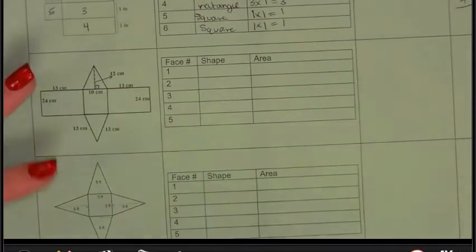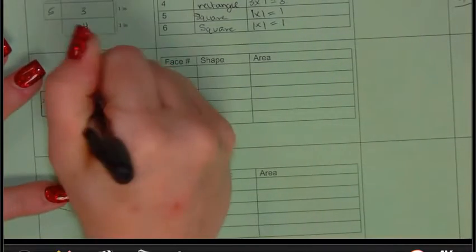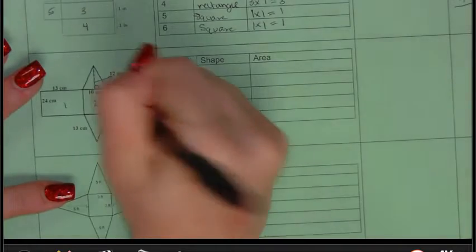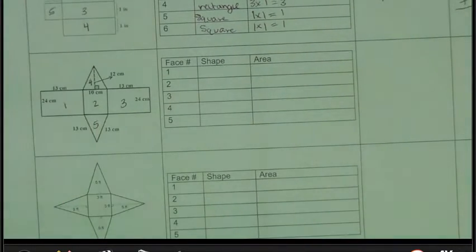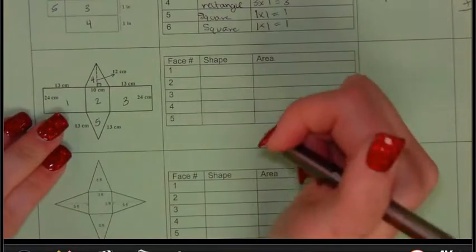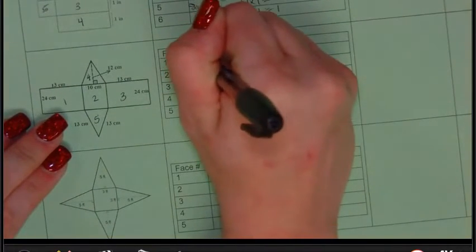So I'm going to have figure 1, figure 2, figure 3, 4, and 5. Okay. All right, so my first shape, that is a rectangle.